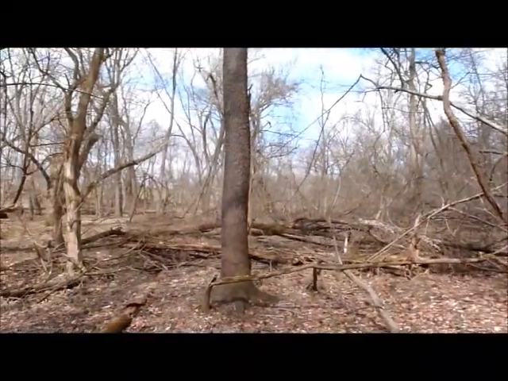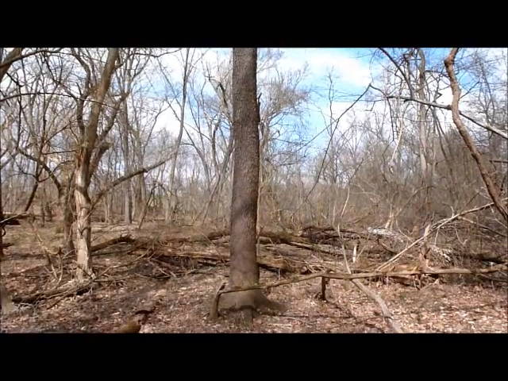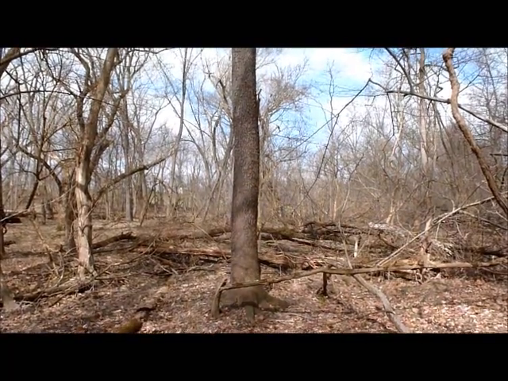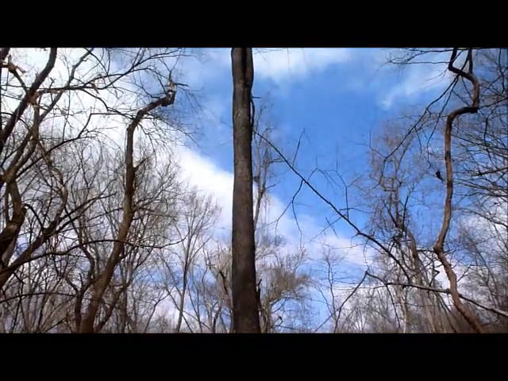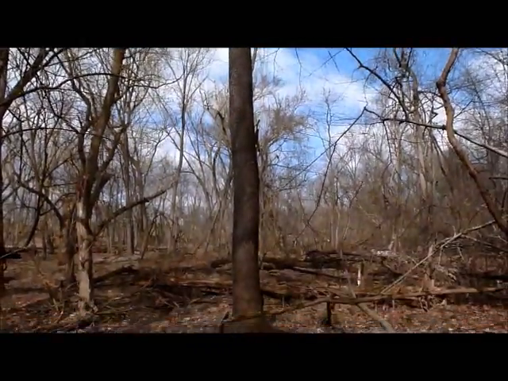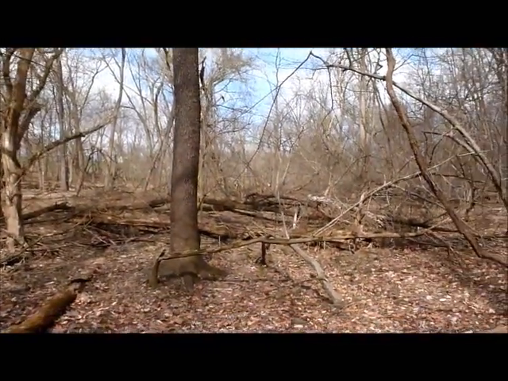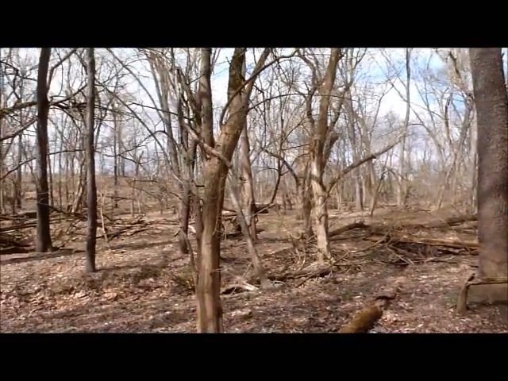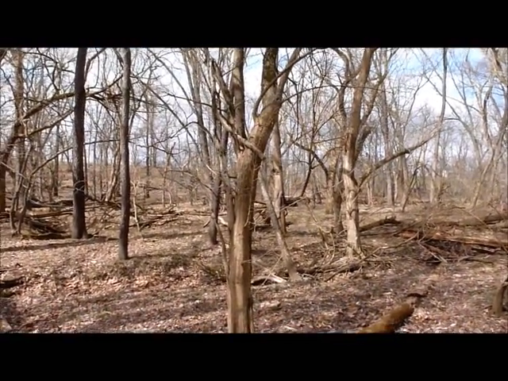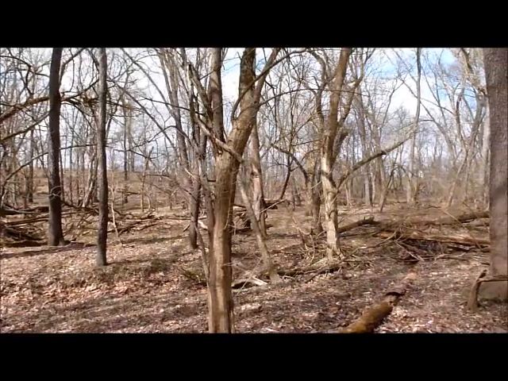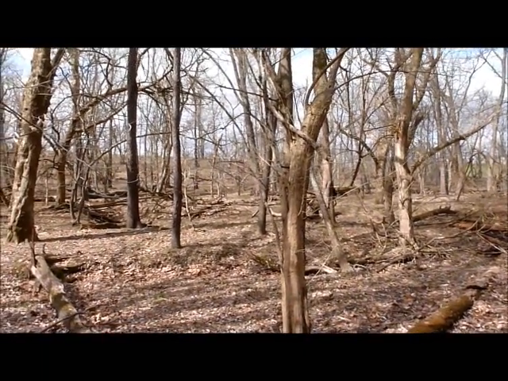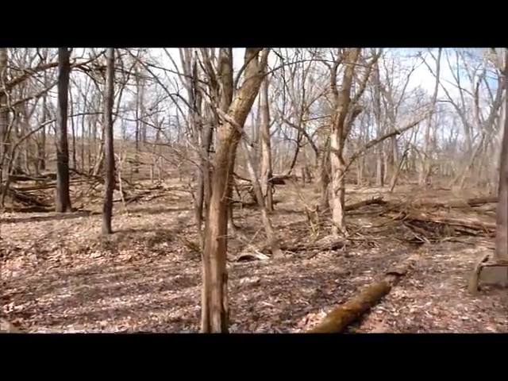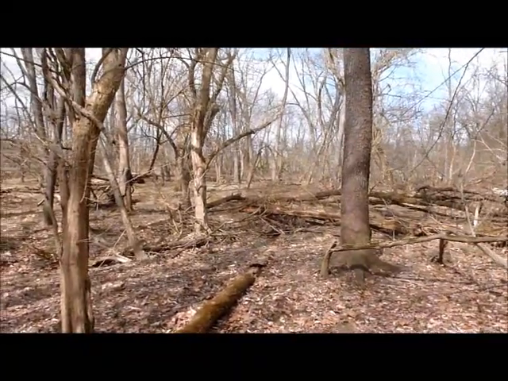Others may have a chippy bark, like the black cherry that we're looking at now. They have different shapes. Some grow straight, others grow in more of a hunchback, curved way. So there's quite a lot of diversity, even if you just look at one kind of life, the trees.